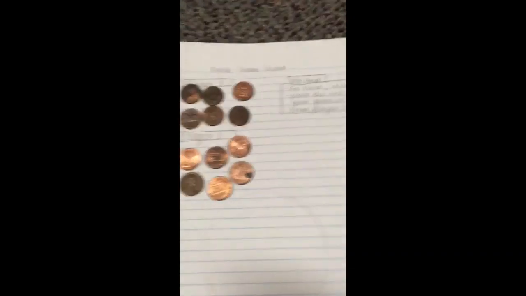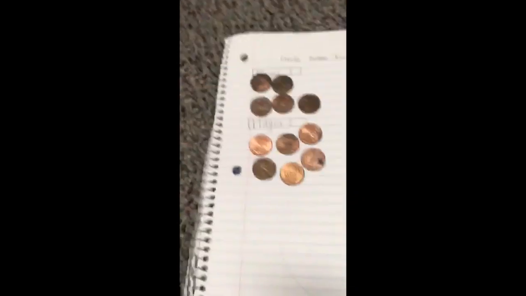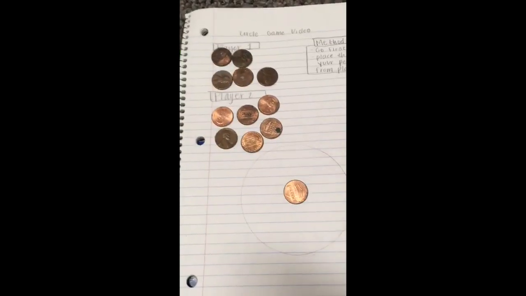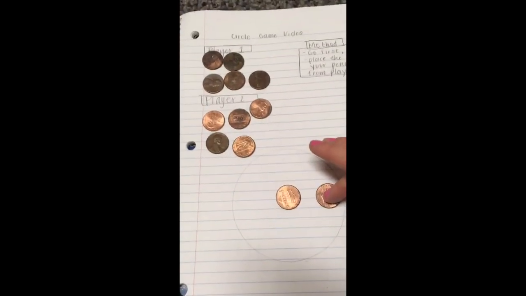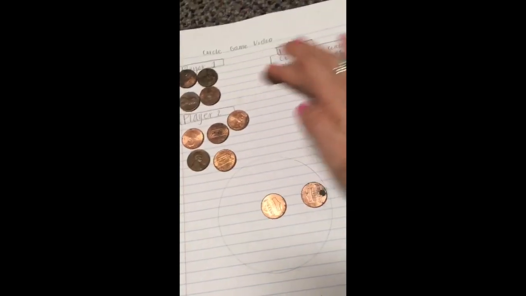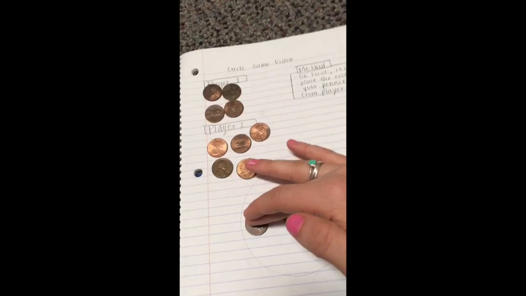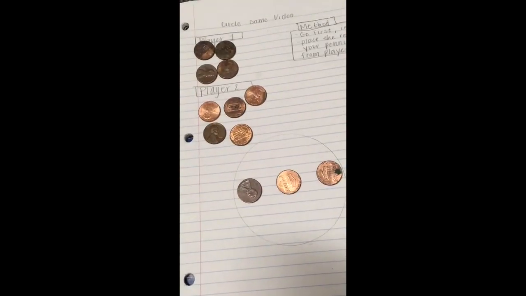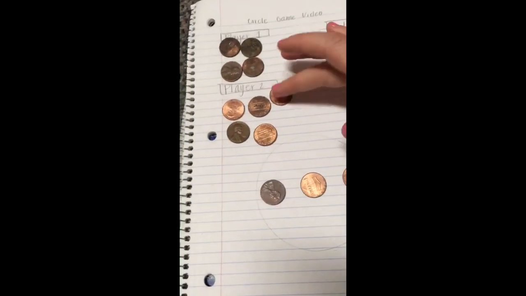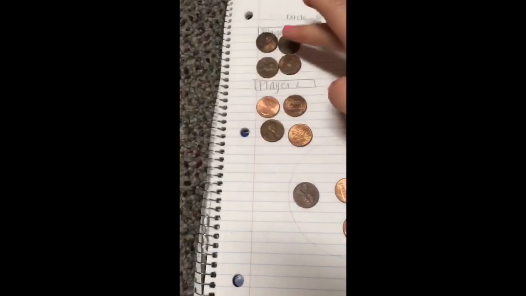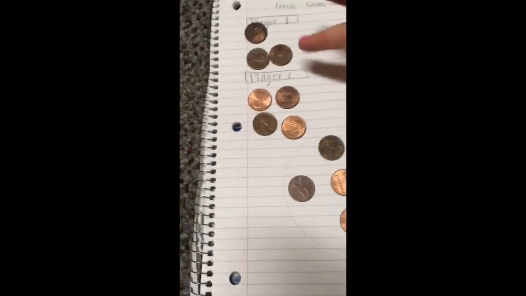So let's just follow this method a little bit, to show you how it works. If I'm player 1, to follow it, I would want to go first and my penny would go in the center. So now player 2 is going to go. To follow the rules, I need to make sure that my player 1 penny goes 180 degrees like so, right? And then player 2 could go here. I would go 180 degrees.